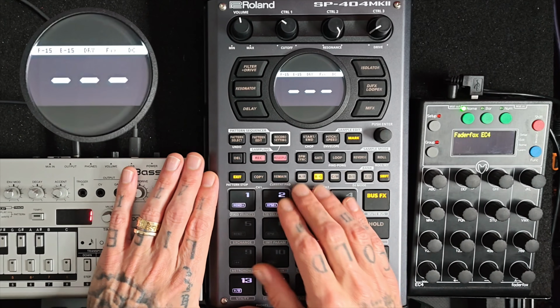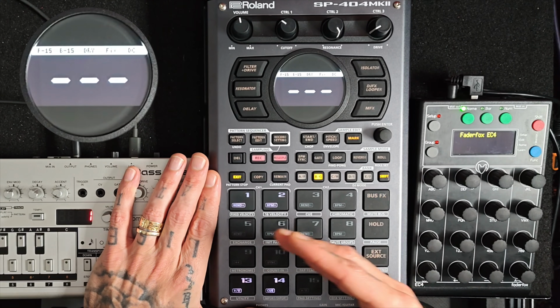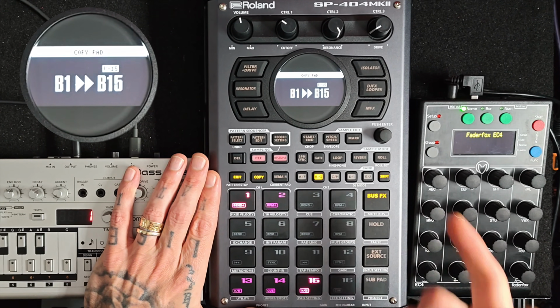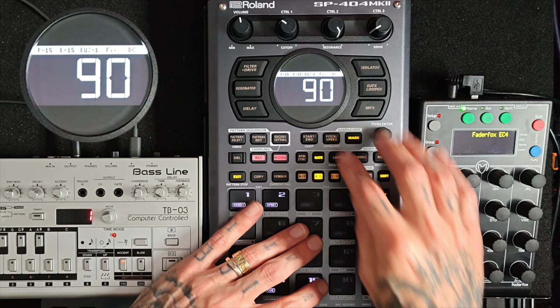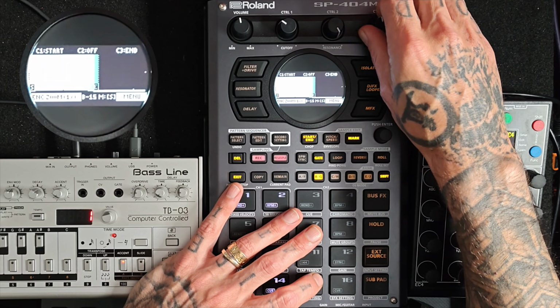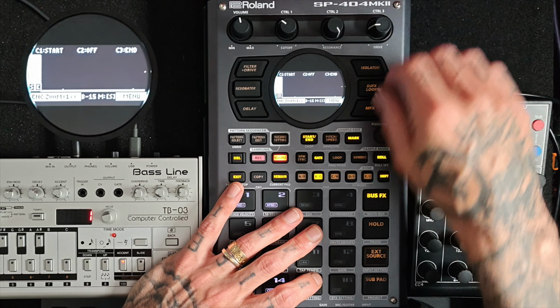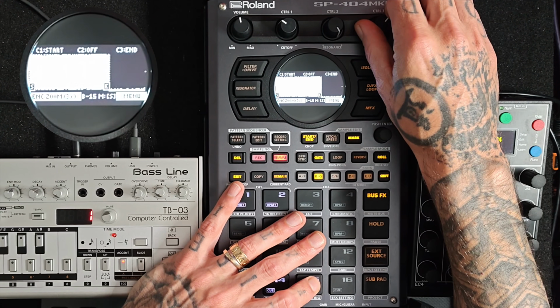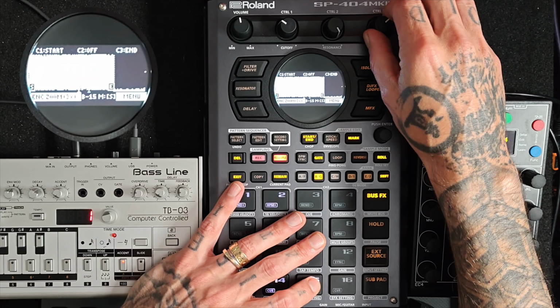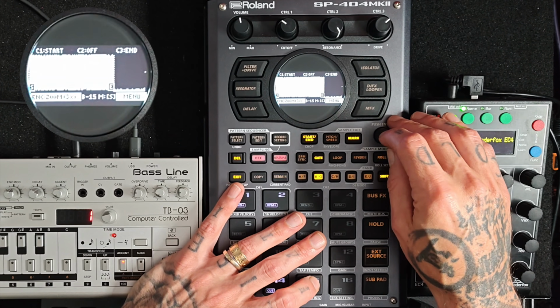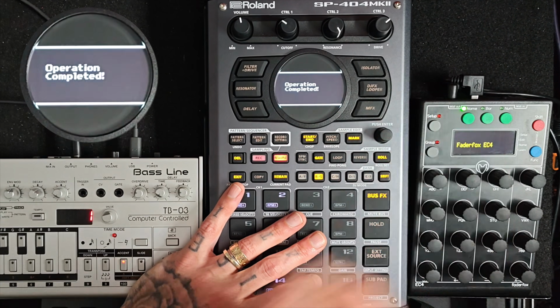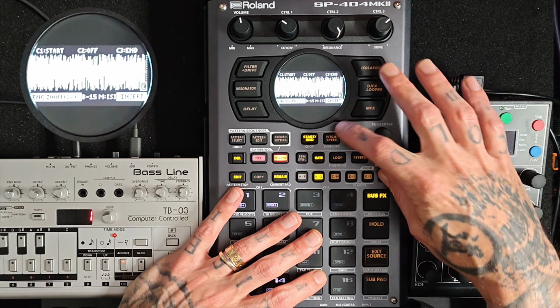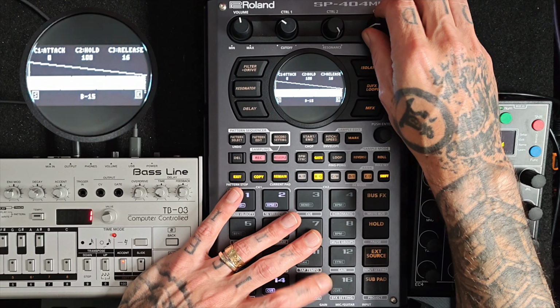Now, I want to generate a open hat, so let's copy again this sample and let's cut it up. I want a little bit more longer sample this time. Yes, let's cut and use the envelope.